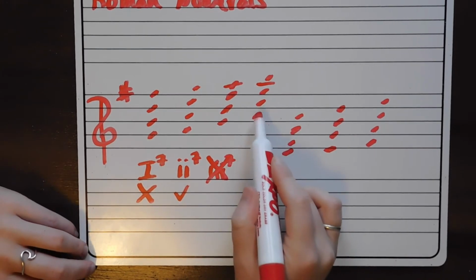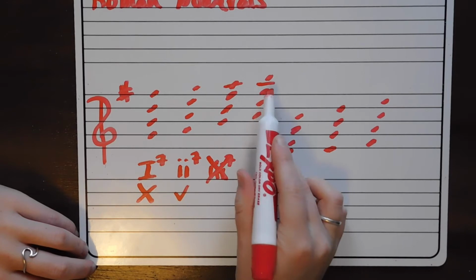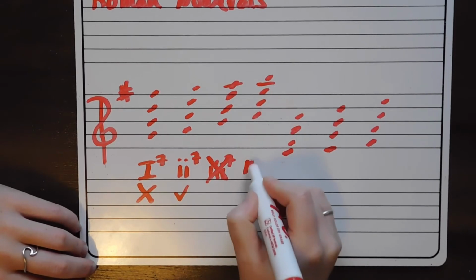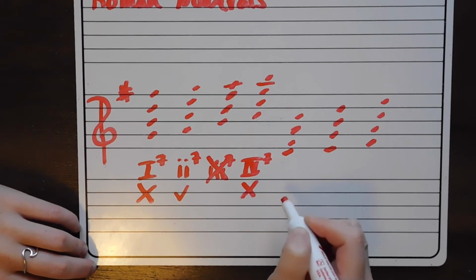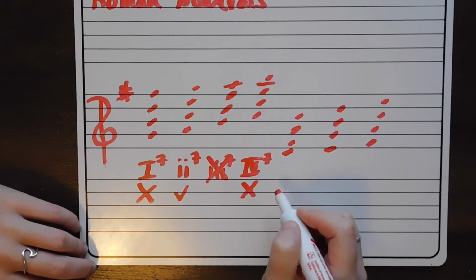4. Okay, C, E, G, that's major. With a B, that's also major. So that's a major seventh on 4. This one we're also really not going to see. That's a very uncommon chord.